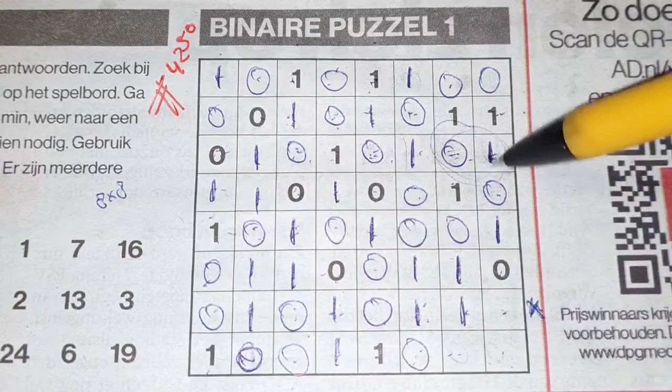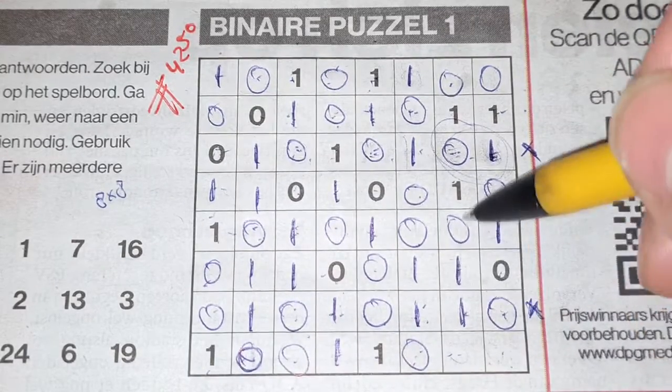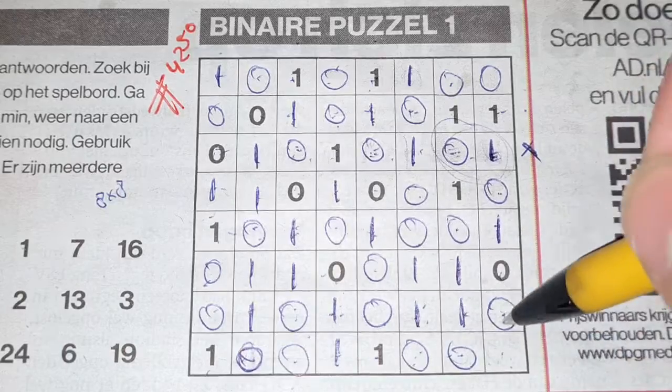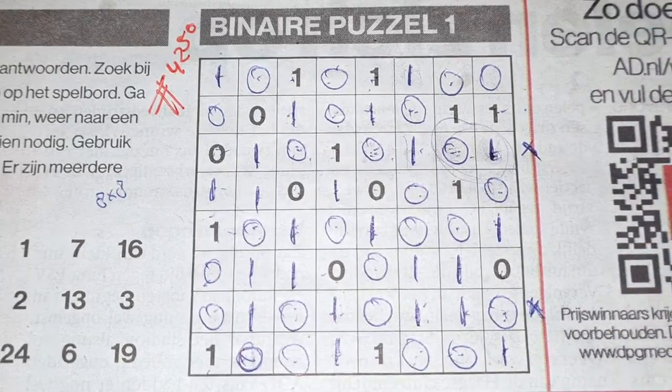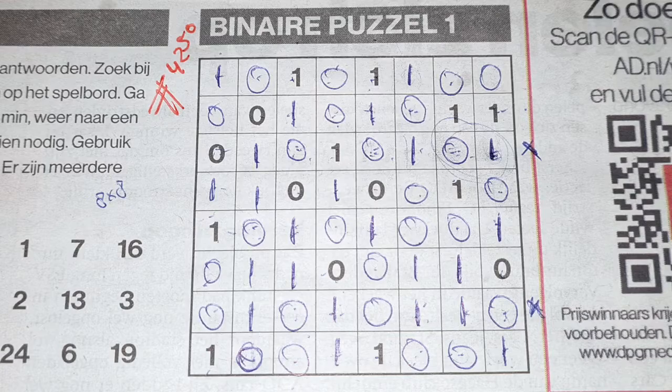This should be a 1. We have a 1 here. This should be no. Double one here, no, there no. Double O here, 1 there, 1. Finished in 4 minutes. Great binary. You need to compare only once, and I like this one. Yes, I really do. Do you think so?